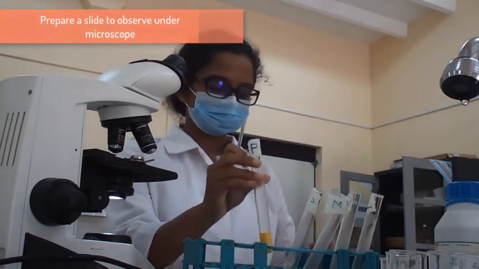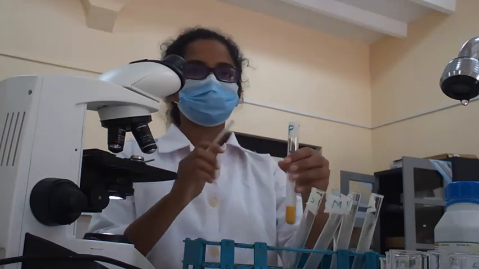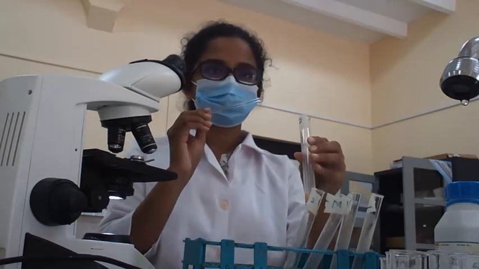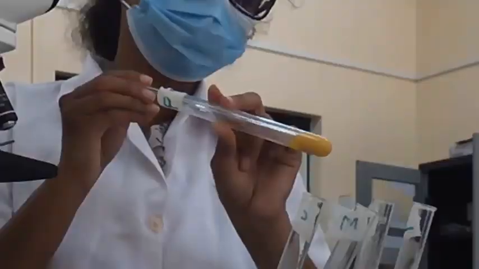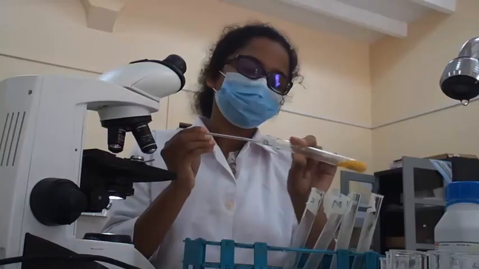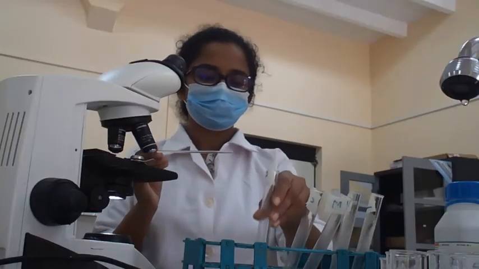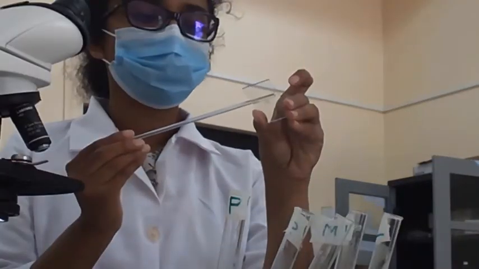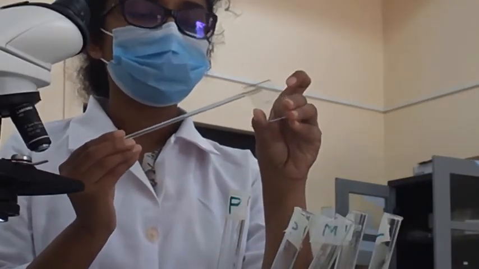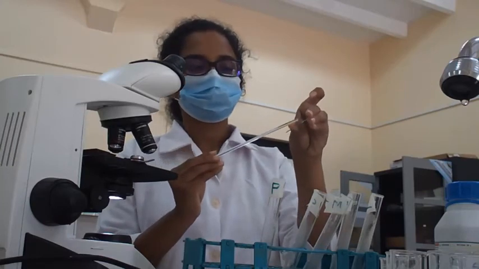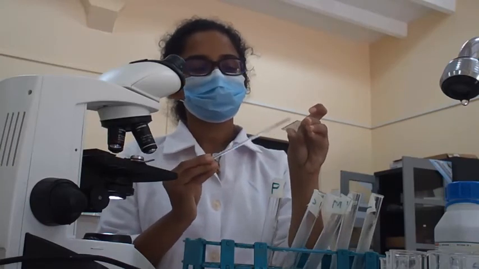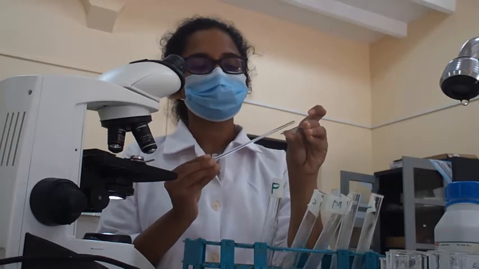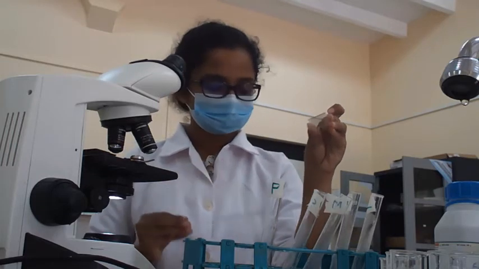and we take a glass rod and take some crystals formed, and place it over the glass slide.